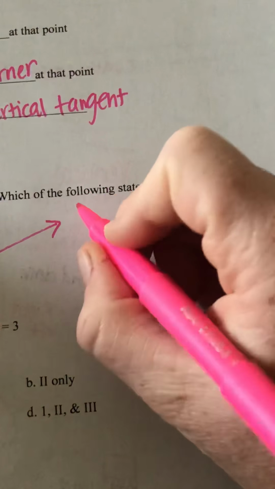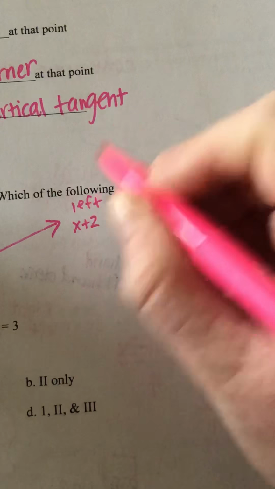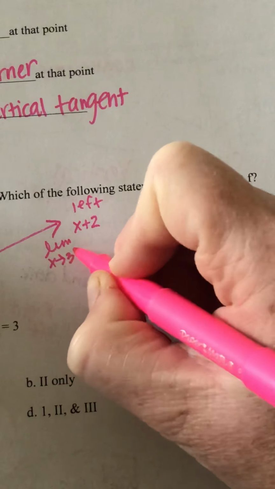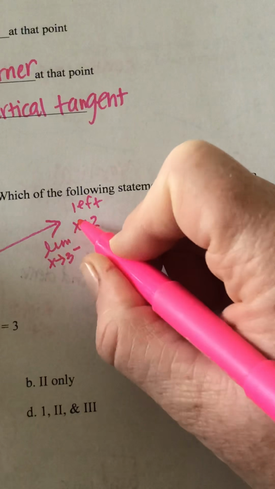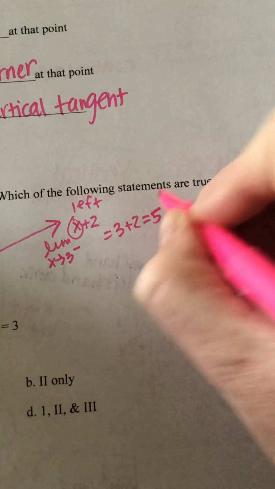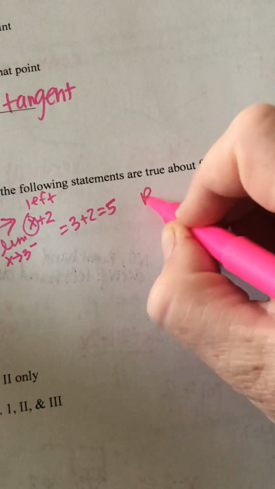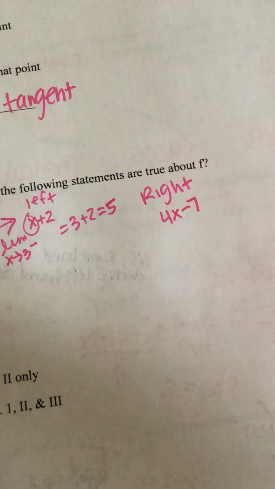That means the left side is x plus 2, so the limit as x approaches 3 from the negative side of x plus 2 would just be plugging in 3 for x, which is 5. So our left side limit is 5. Then our right side limit, the function is 4x minus 7.